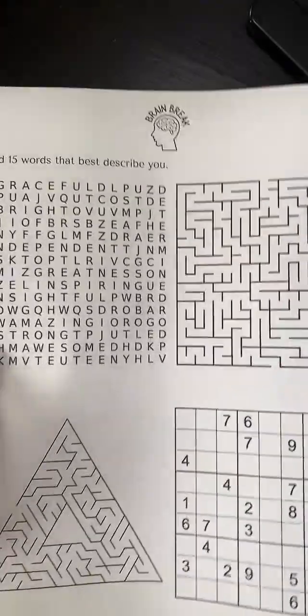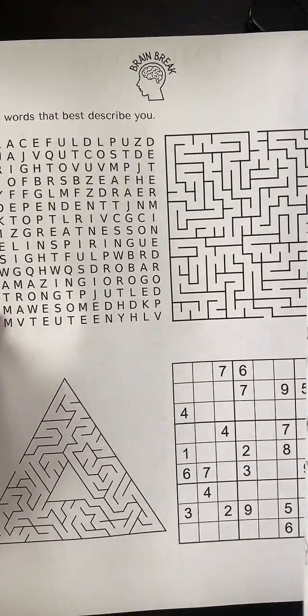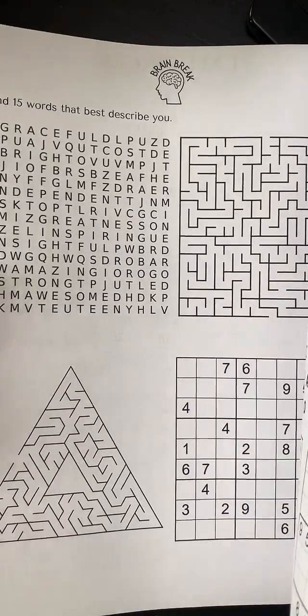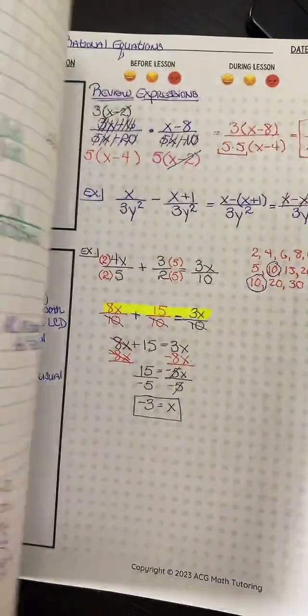And then I also like to give a little brain break. Sometimes we just need something, we can't have our phone out, so there's a couple pages of brain breaks in there. So this is my math notebook.